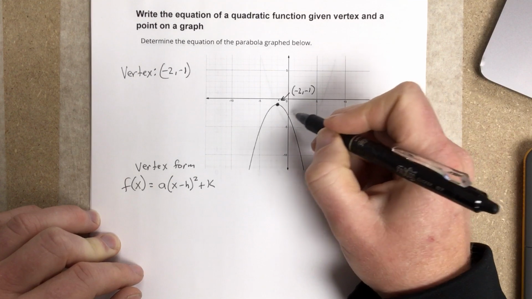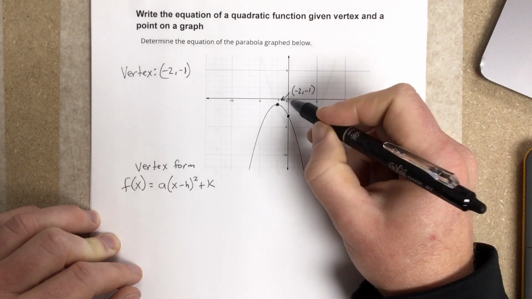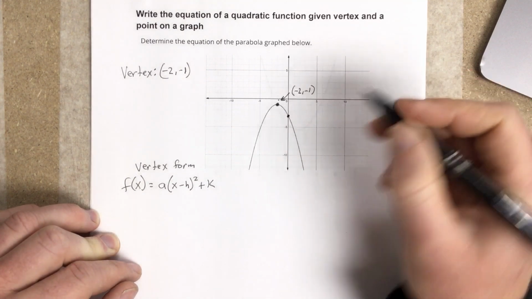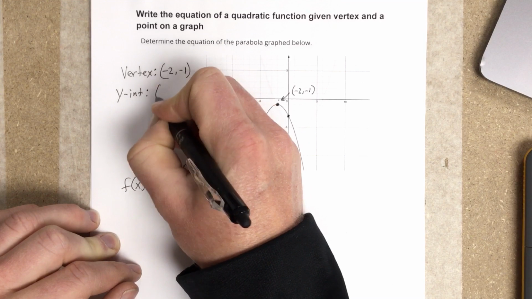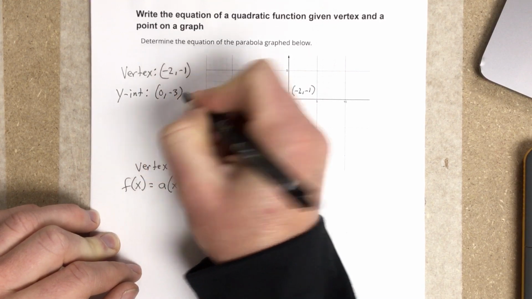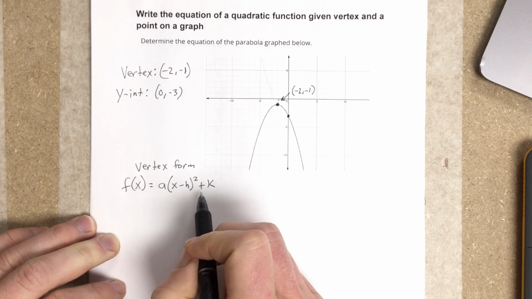Now I need one other coordinate on this graph so that I can figure out this equation. And I think that this point right here will work just fine. That would be its y-intercept, and that'd be 0, -3. So I'm going to go ahead and write that the y-intercept is 0, -3. Okay. Now, we're going to start writing the equation.